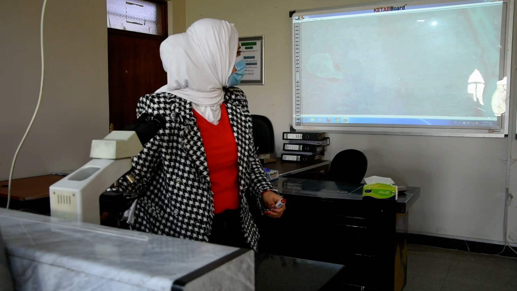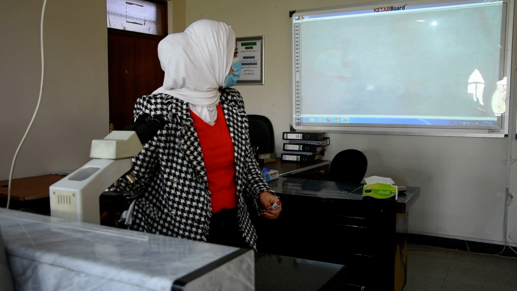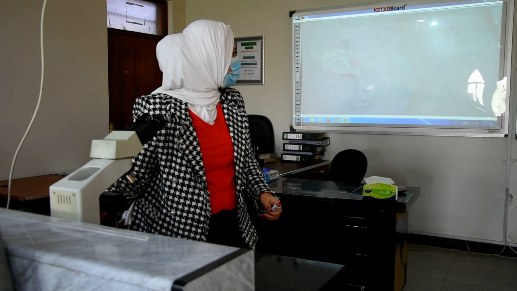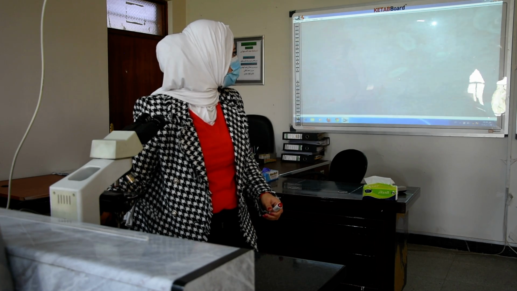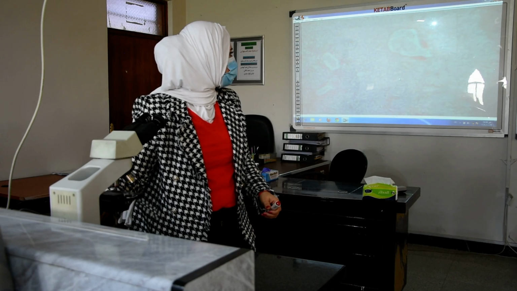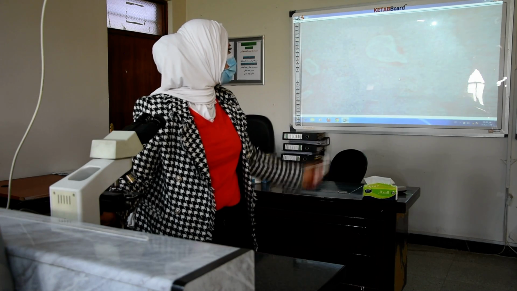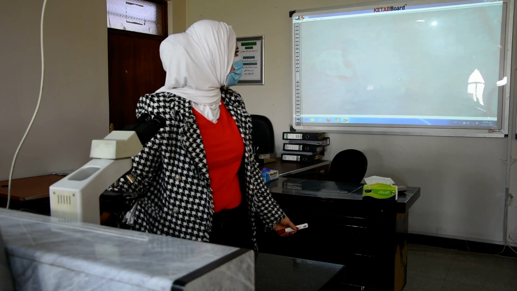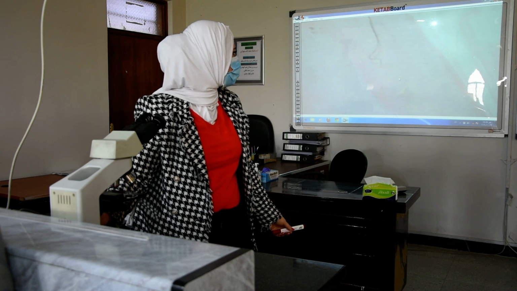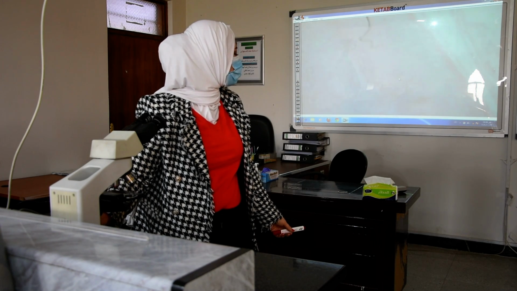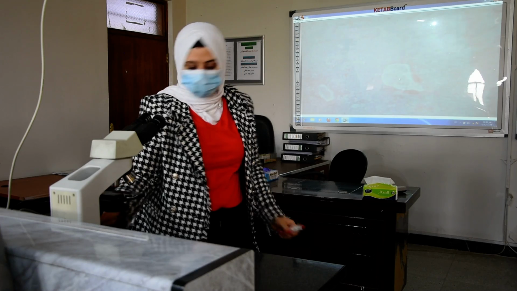At the cortex, the three main zones. At the inner, it's the medulla. These are a main vein, the central vein at the medulla. The same composition we took previously.